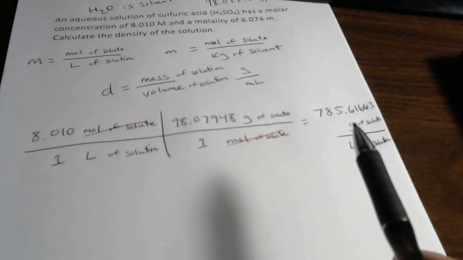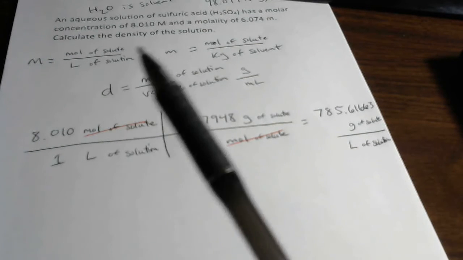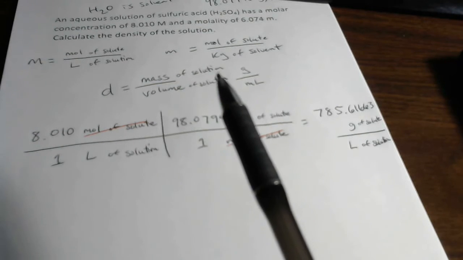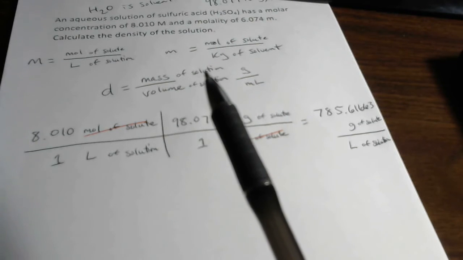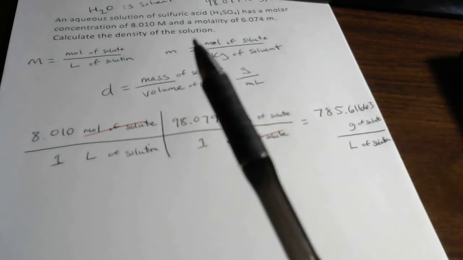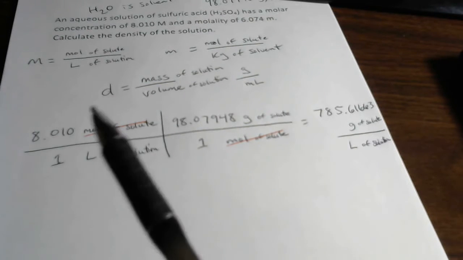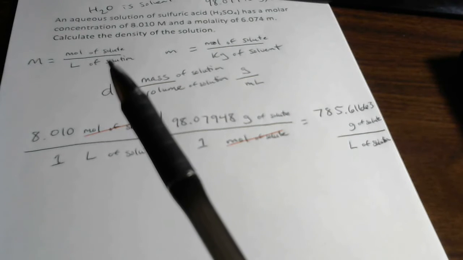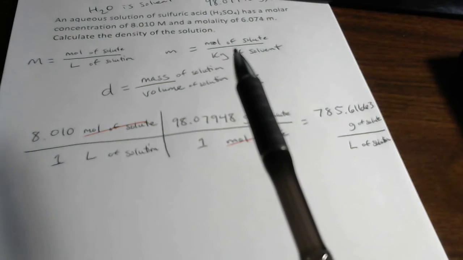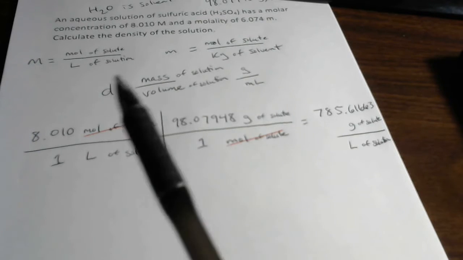But now I really need to find out, since there's no direct path to figure out what the mass of the solution is in a given volume, I need to find out what the mass of the solvent would be in a given volume. So fortunately for us, we have a link between those two. We have a commonality between these two expressions right here.